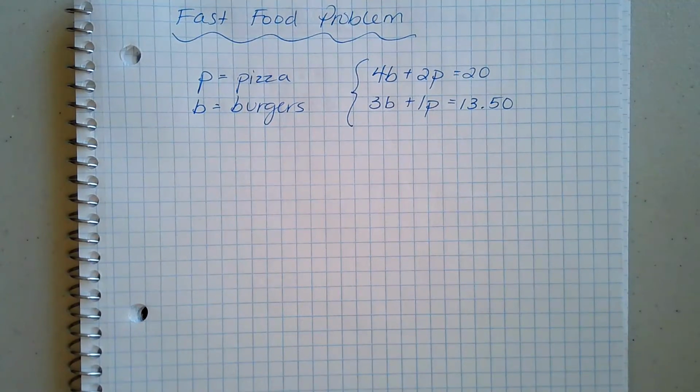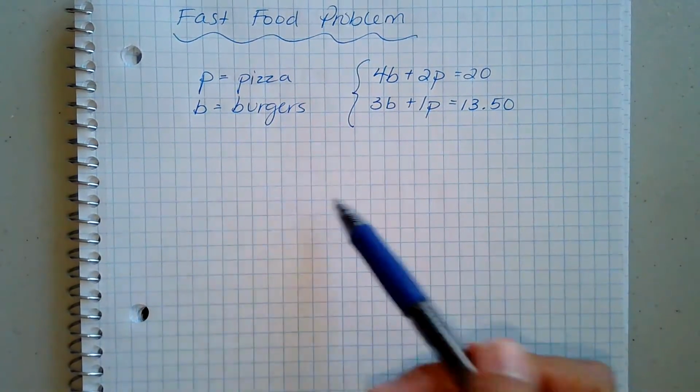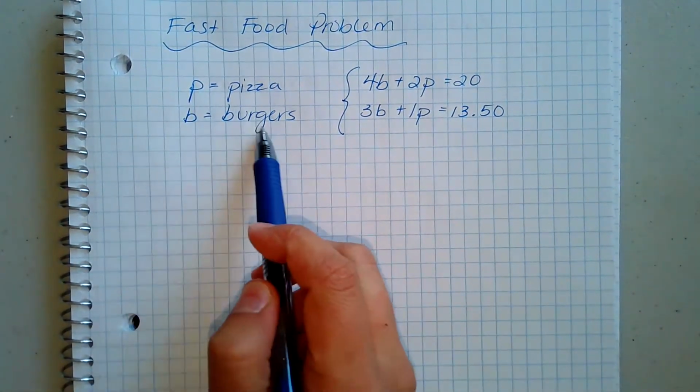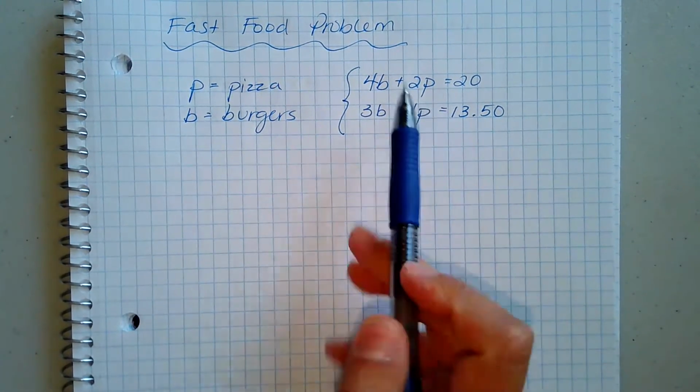Okay, guys, fast food problem. So this was the problem that we looked at maybe two weeks ago, and this was one of your classmates' work. They came up with this. They said pizza was P, burgers was B, and they came up with these two equations.